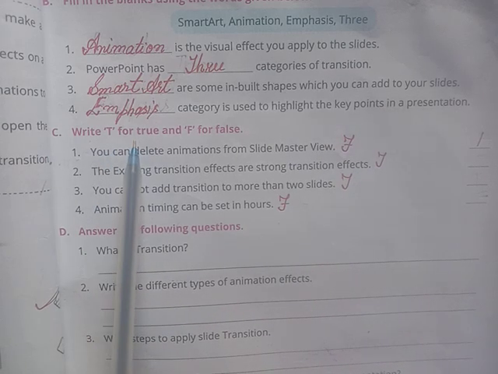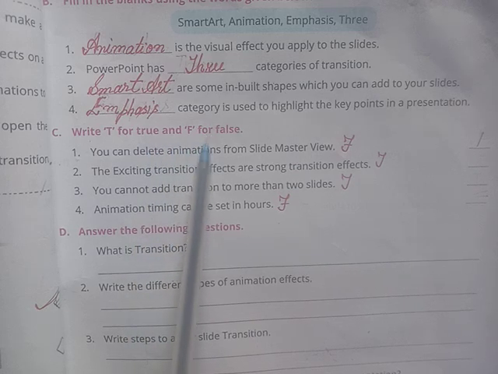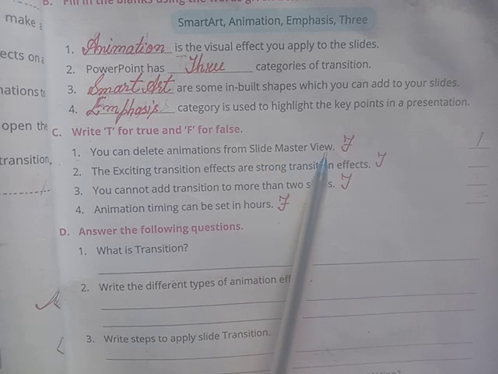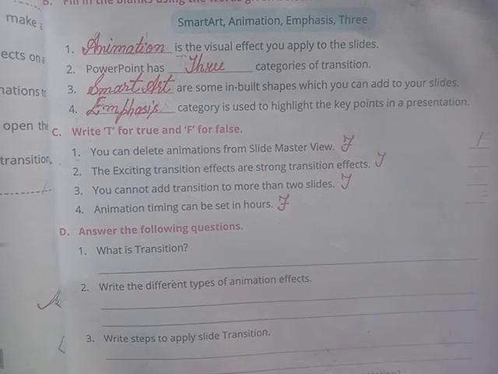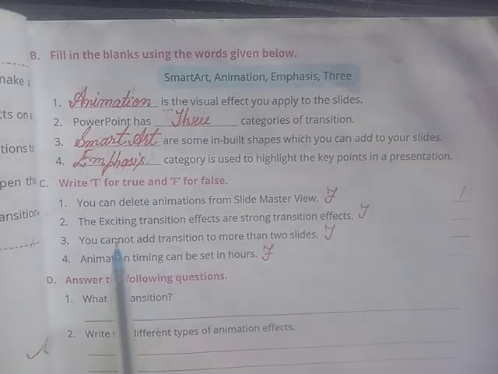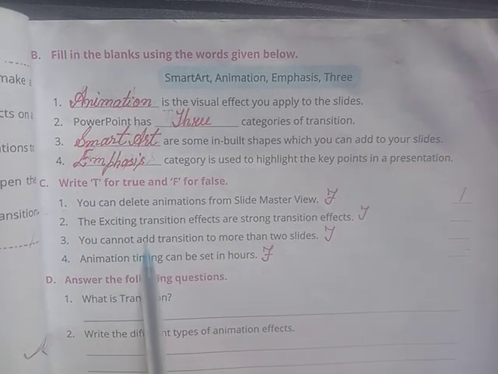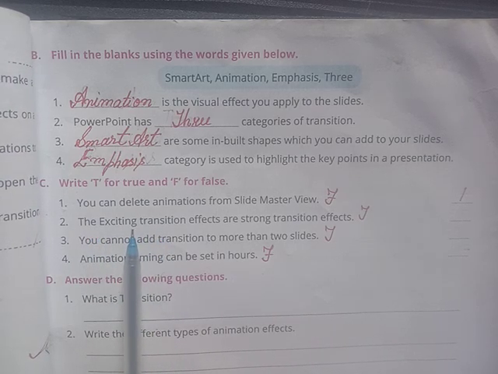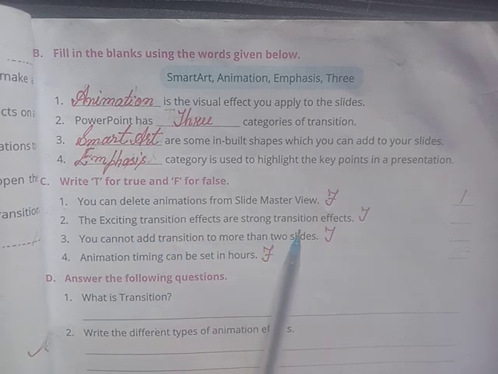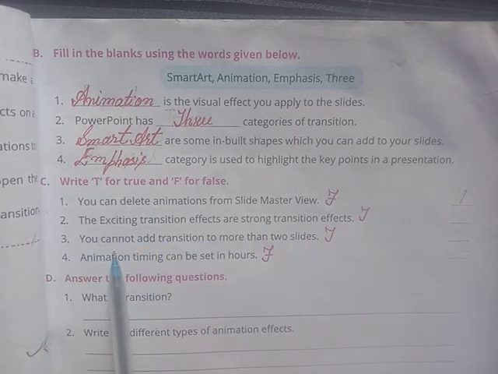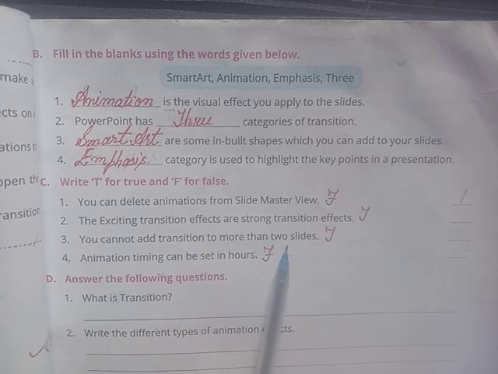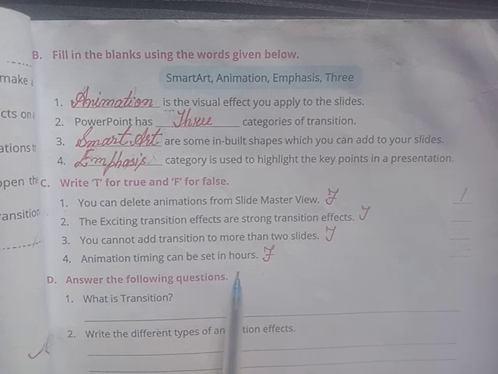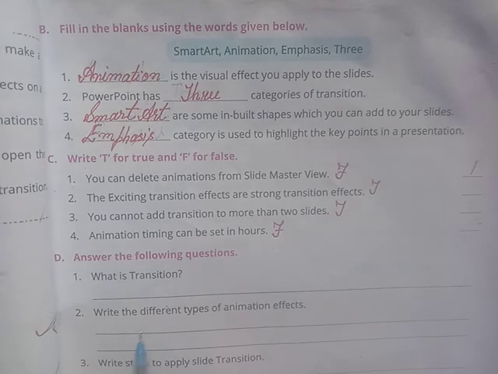C. Write true or false. First, you can delete animation from slide master view. False. Second, the exciting transition effects are strong transition effects. True. Third, you cannot add transition to more than 2 slides. True. Fourth, animation timing can be set in hours. False.